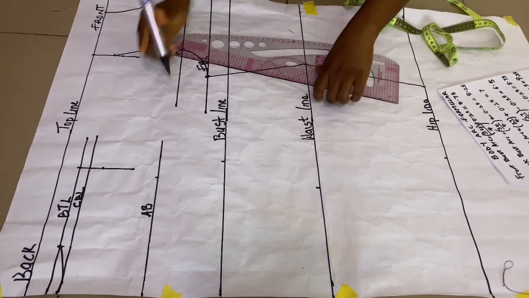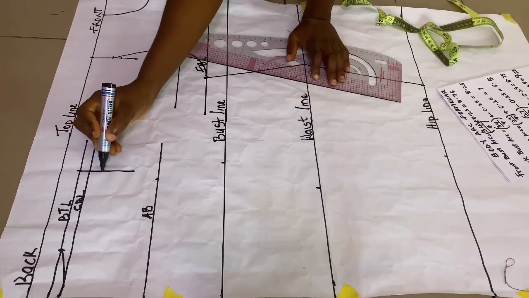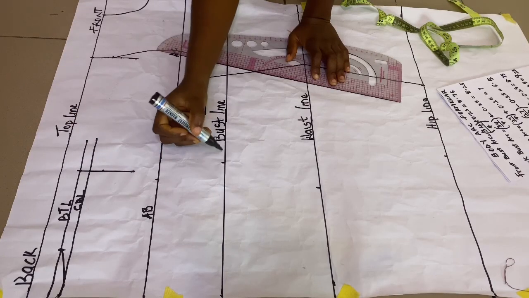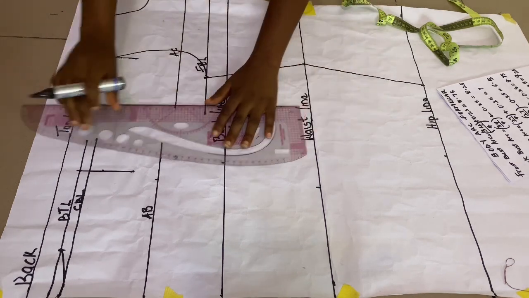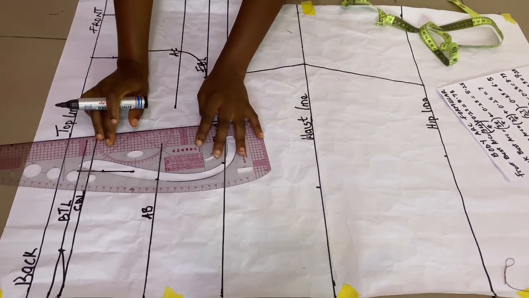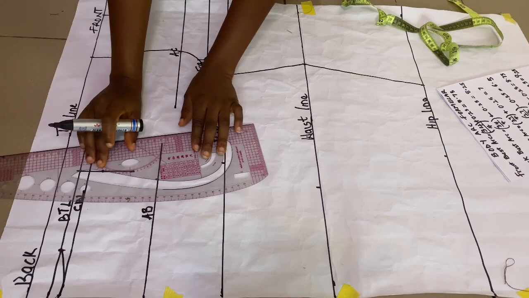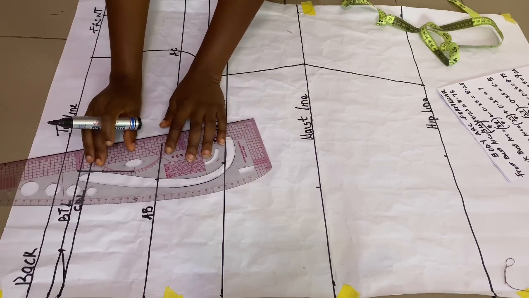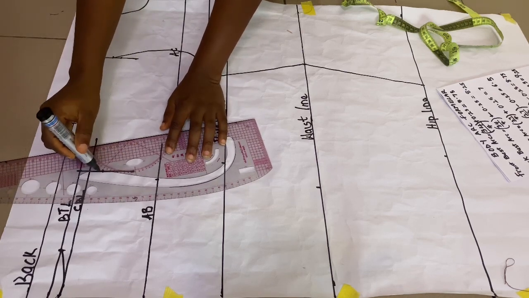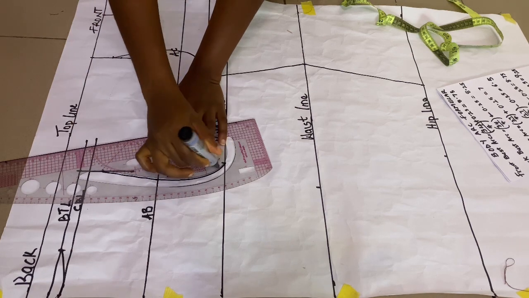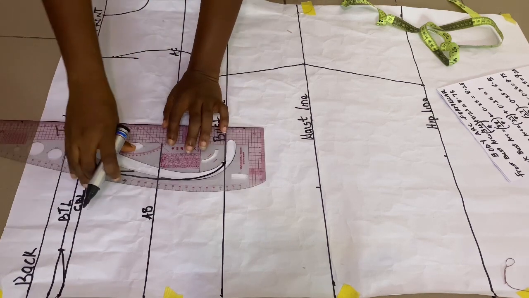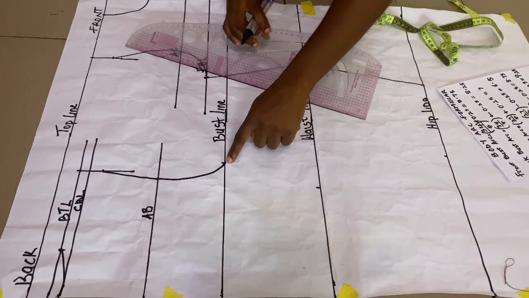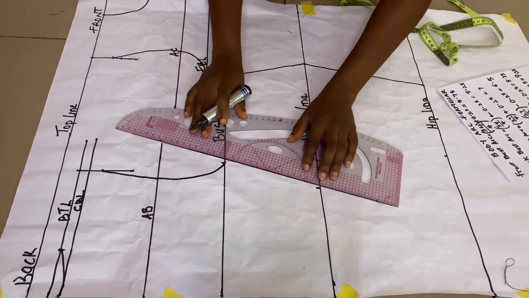So for the back, I will do the same thing. I'll connect this point to this point, then to the bust line. So it's the same thing. If you cannot connect it once, you connect it twice. So I'll also connect from the bust line to the waistline, then to the hip line.